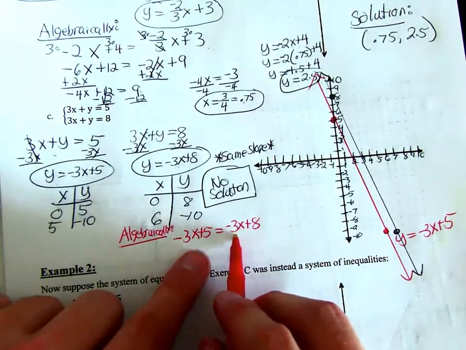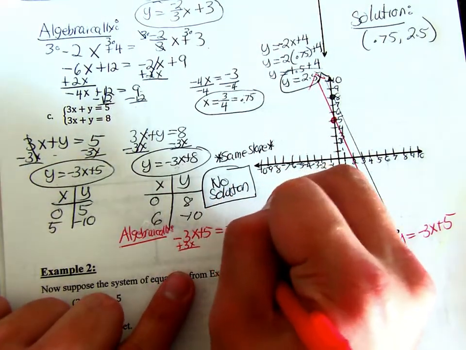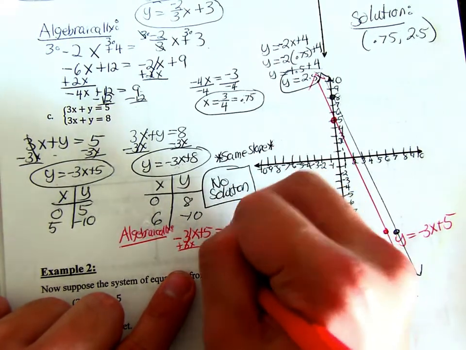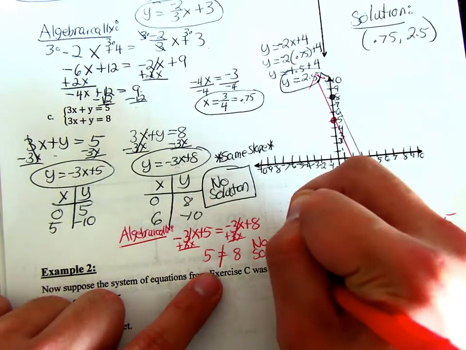So then I have x's on both sides. I'm going to add 3x, add 3x. The 3x will cancel. I'll just get 5 is equal to 8. And 5 is not equal to 8, and it's not a true statement, so it will be no solution.